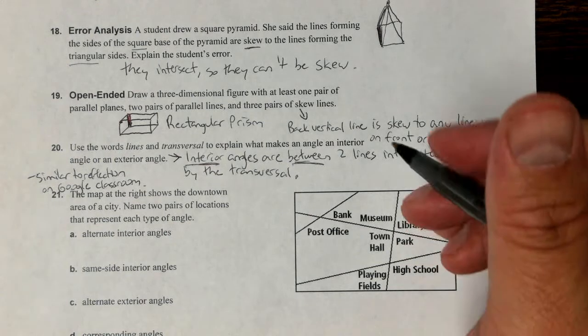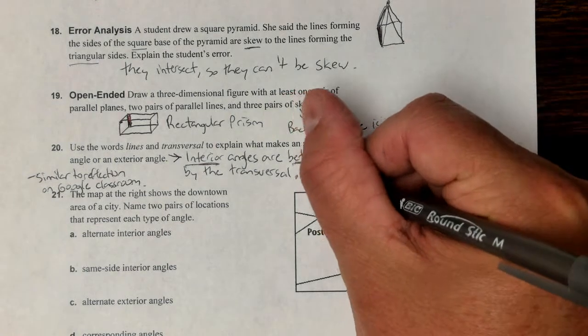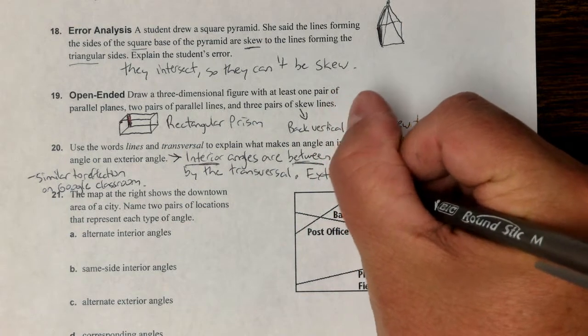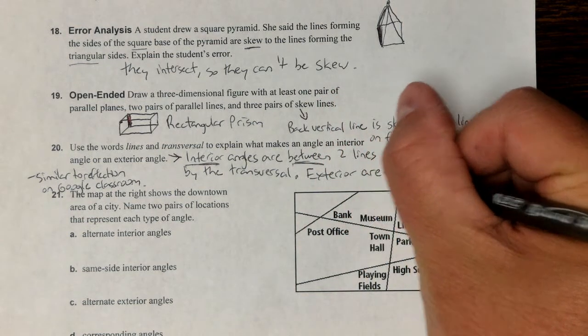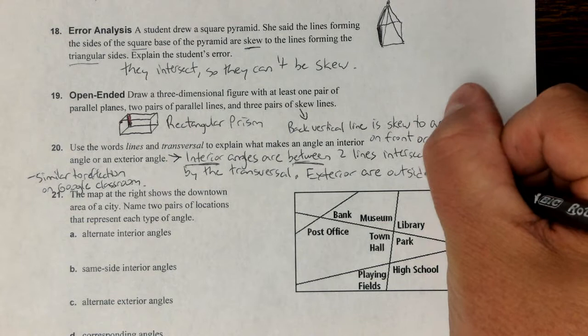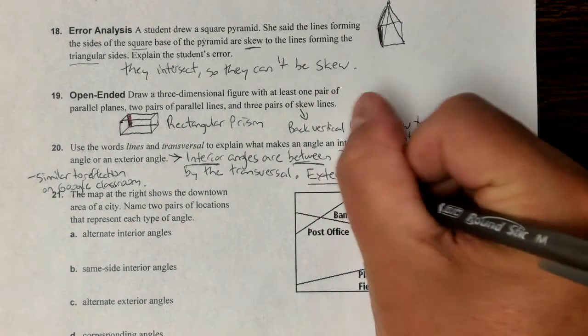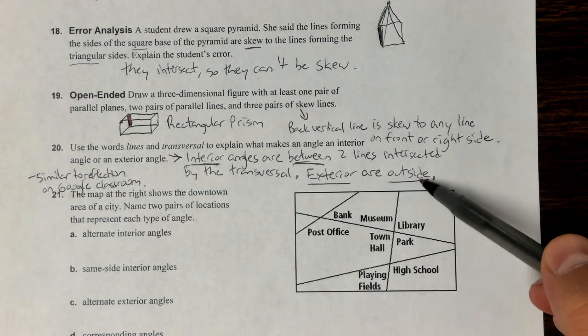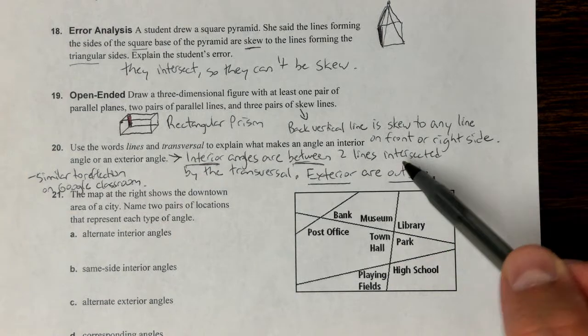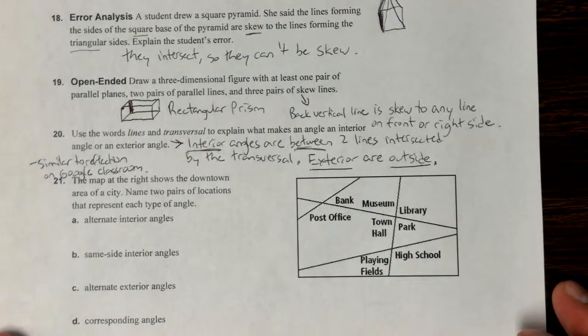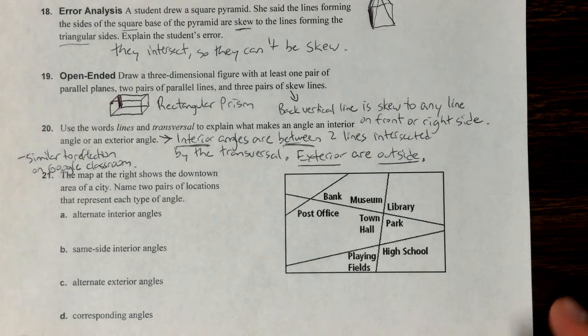And exterior are outside. You could have said exterior outside the two lines intersected by the transversal, but I'm going to abbreviate that.